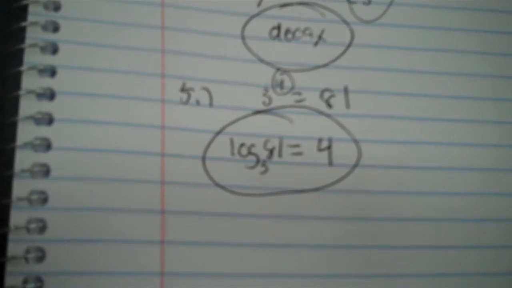Okay, number 5 and 6. Write each equation in logarithm form. So number 5, 3 to the 4th power equals 81. You put the word log, and the first thing you do is circle your exponent, the 4. That jumps over here, and that's what it's equal to. That's the only thing that's going to go on that side of the equation. Now the exponent's base is 3, so I put a little base 3 right there. And then the 81, the product, goes right before the equals. So that's it. Log base 3 of 81 equals 4.